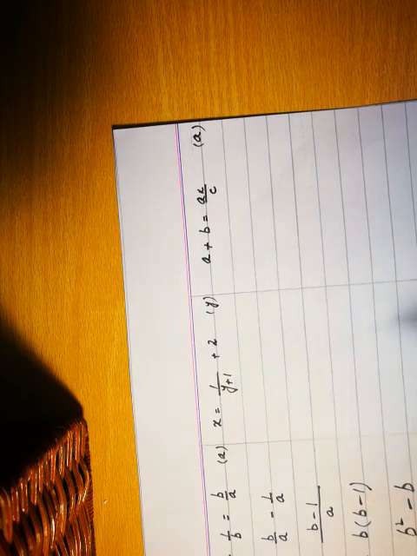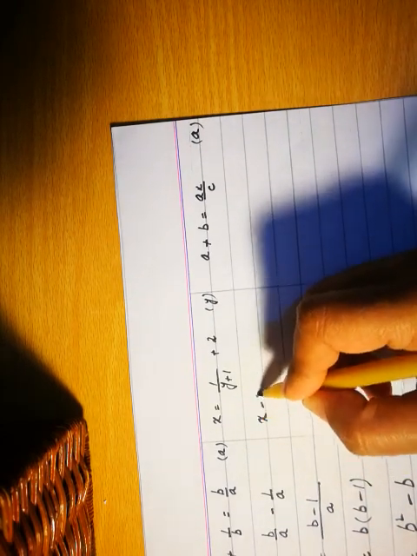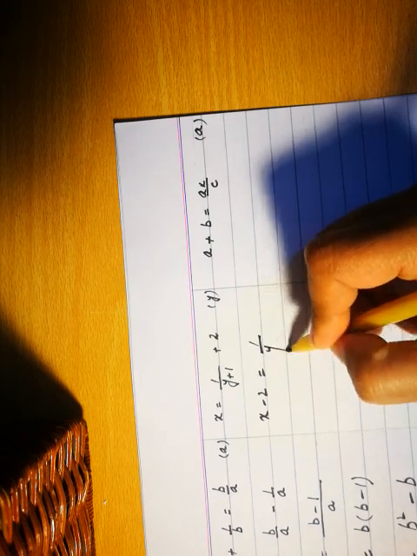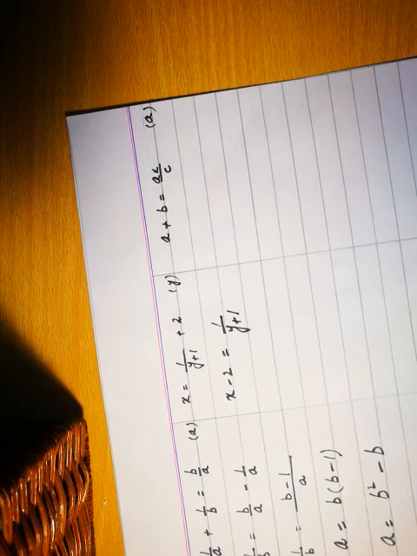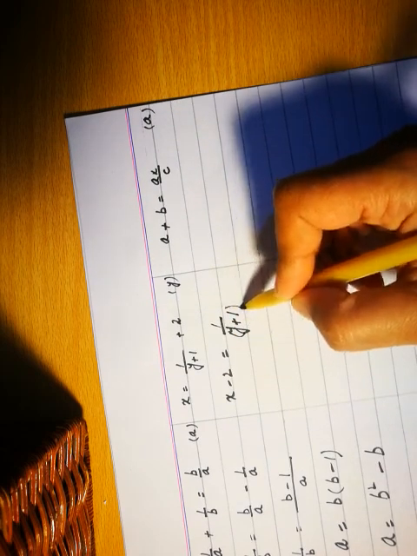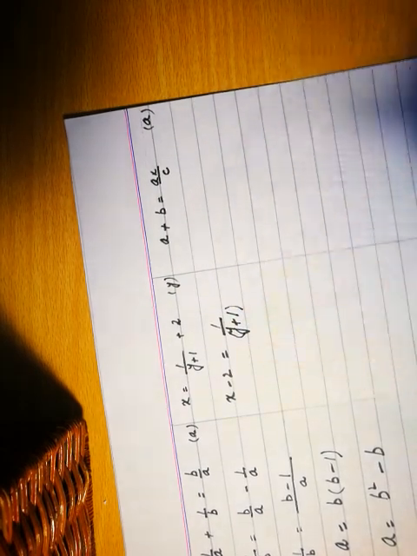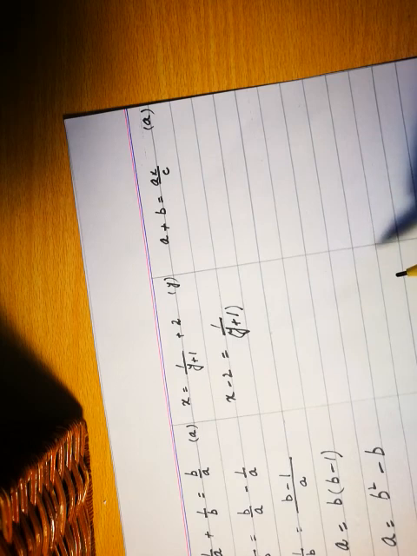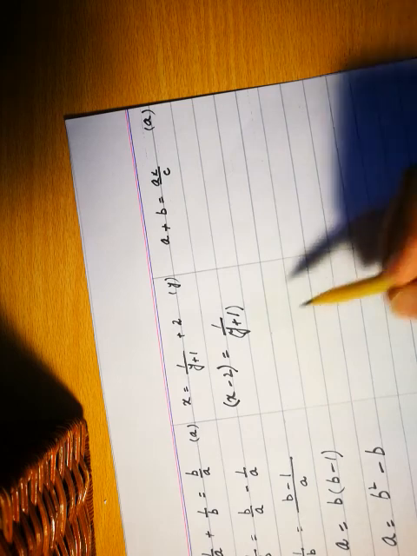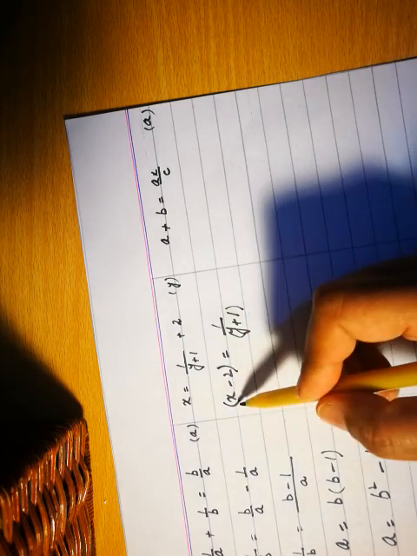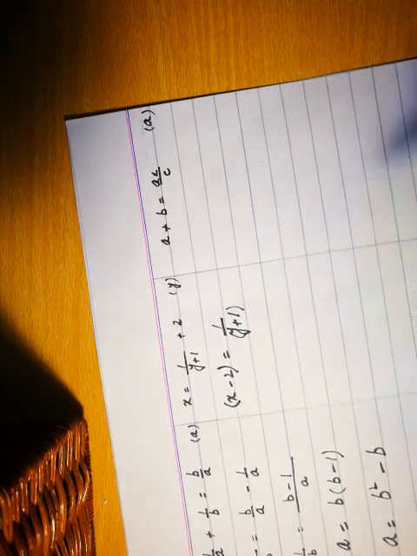If I'm having x is equal to 1 over y plus 1, plus 2, and y is in this denominator, first of all plus 2 is extra. I'm going to shift it to the other side, so that will be x minus 2 is equal to 1 over y plus 1. Now, I want to make y the subject of the formula, and it is part of a factor, number 1. Number 2, it is in the denominator. So, what can I do? I can actually do one step, that I can shift y plus 1 to this side and x minus 2 to this side. That is absolutely right.